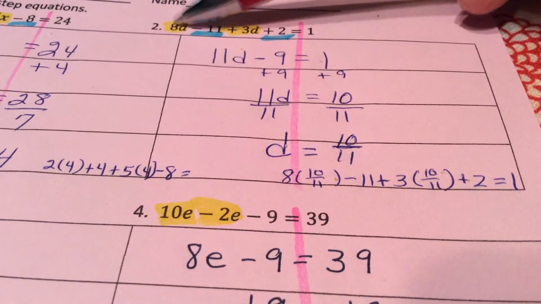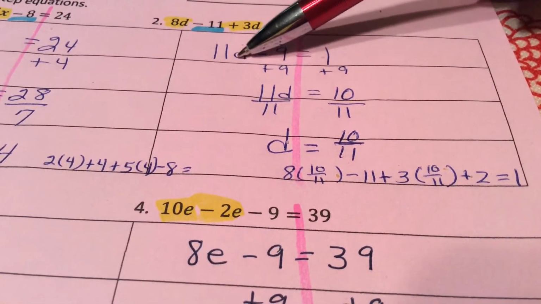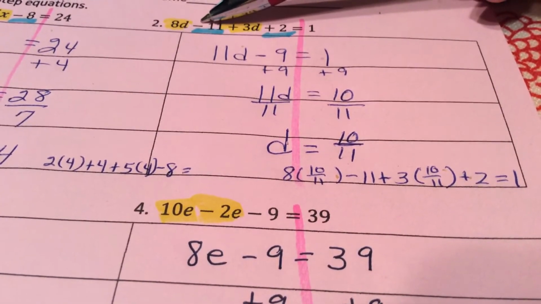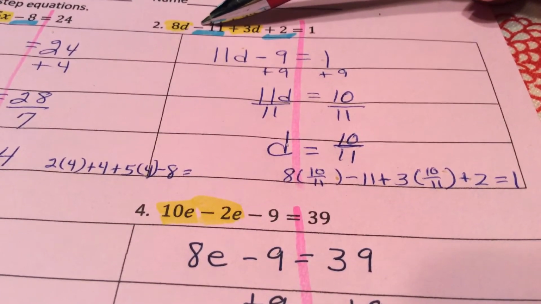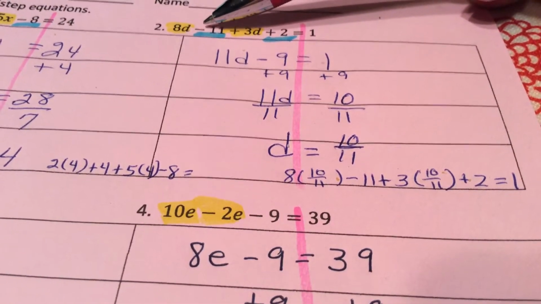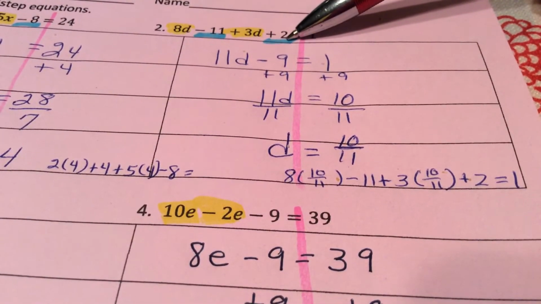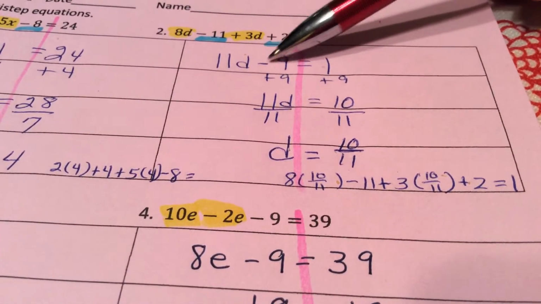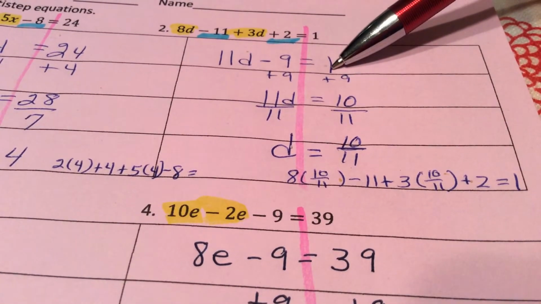So you're going to take 8 plus 3. 8 plus 3 is 11d's. 8 donuts plus 3 donuts is 11 donuts. Now take a minus 11. This is minus 11, but when you put it in your calculator, you're going to need to use a negative sign because the calculator will not like that. So put negative 11 plus 2. When you take a negative 11 plus 2, you get a negative 9 equals 1.